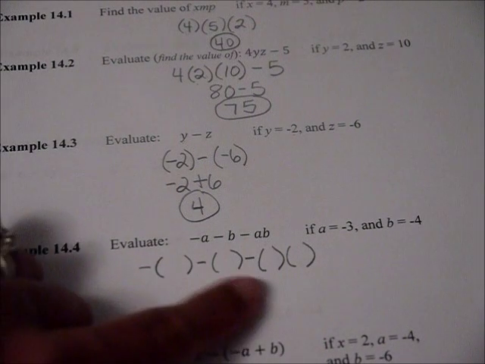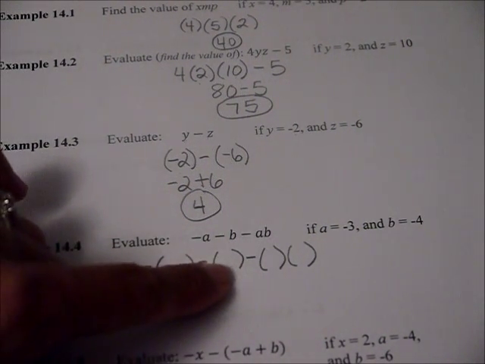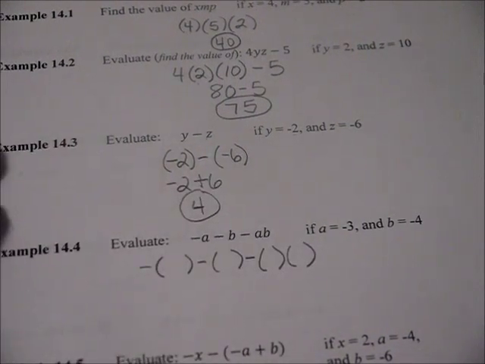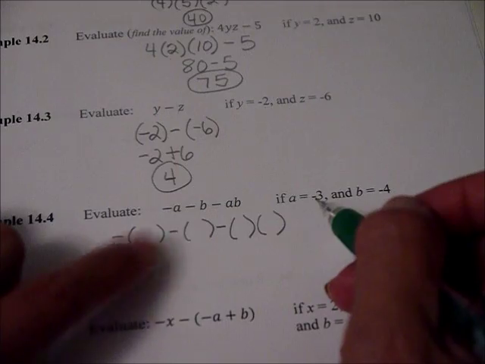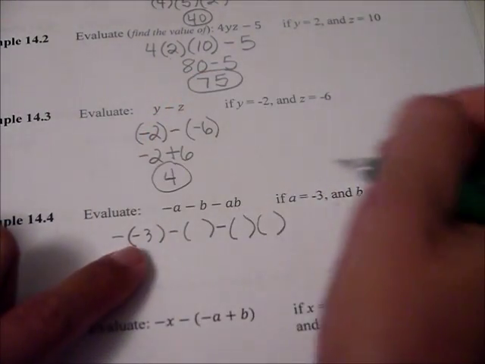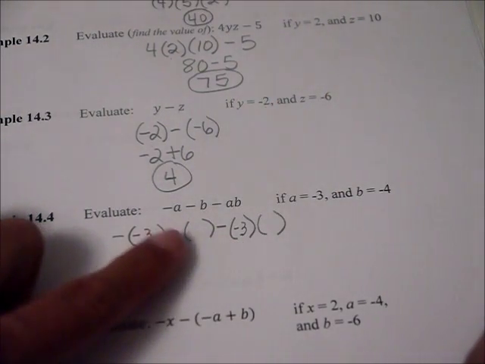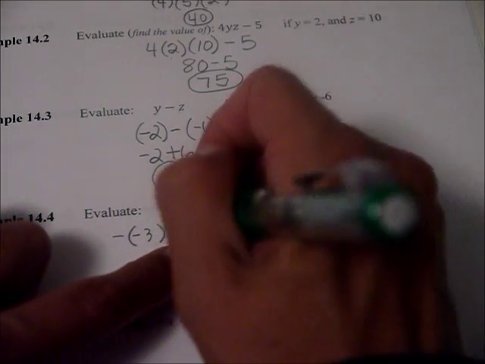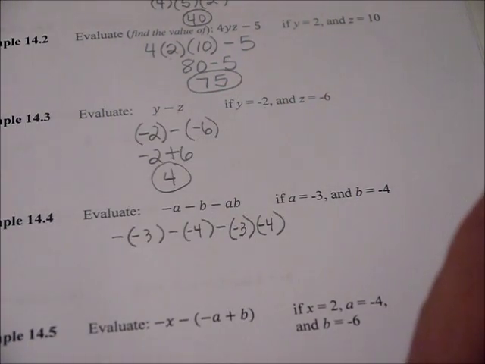Okay. Do you agree? Does this look like up here? Negative blank minus blank minus blank blank. Okay, and then I come over here and see, okay, this blank is for A, and A is a negative 3. And this is also an A, so I'm going to put the negative 3 in there. And then the B's are negative 4. See how many negatives they have in there?